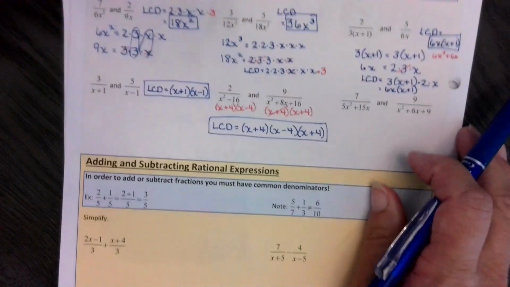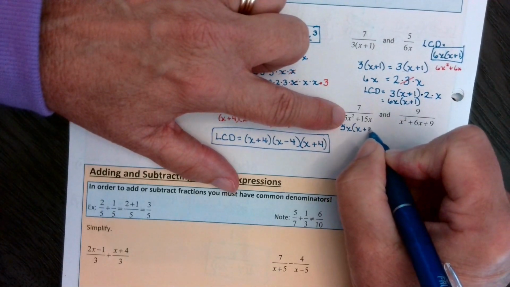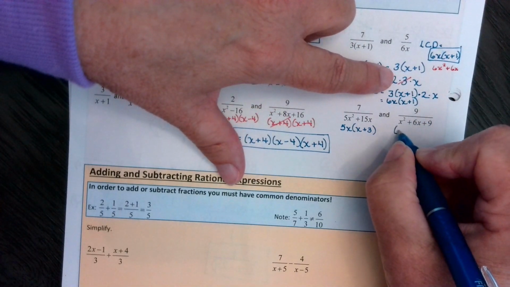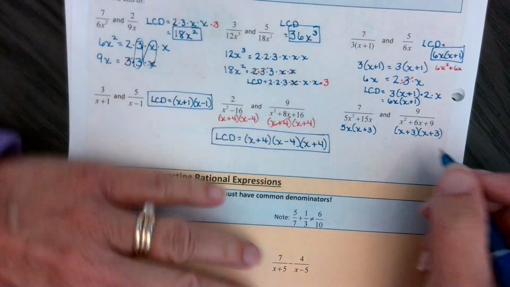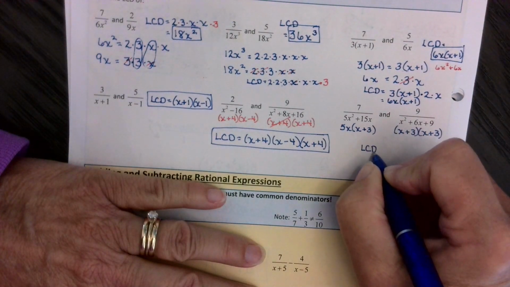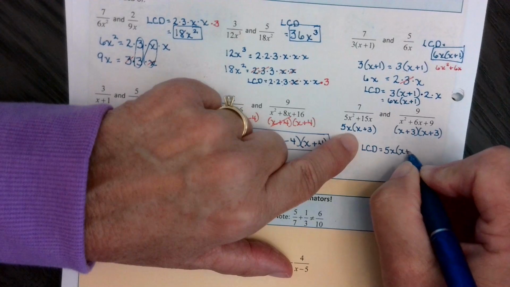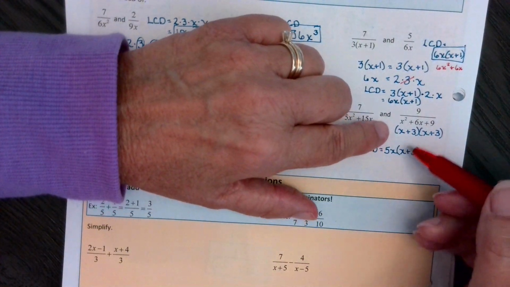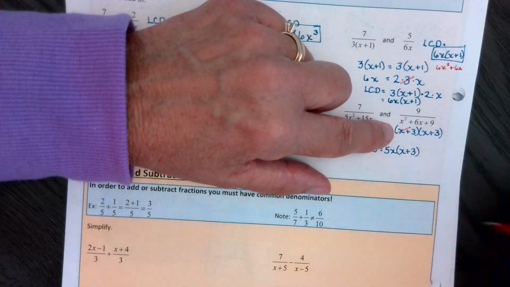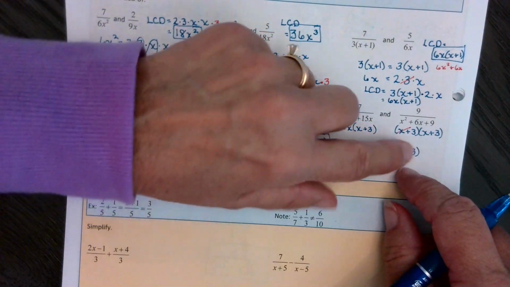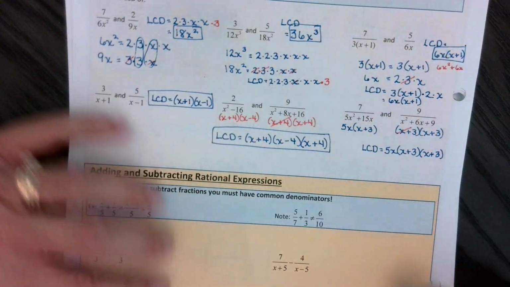All right, right here, we're going to factor. We have 5x. I can factor out of 5x, and I'm left with x plus 3. This is going to factor as x plus 3 and x plus 3. I probably should have done that in red. Oh well. Now, let's do our LCD. You're going to list your first one, which is 5x, x plus 3. Then you go to your second one, and see how they have this in common? All right, so we don't need that first one, because we've already listed it. But we do need a second one. And that's it.